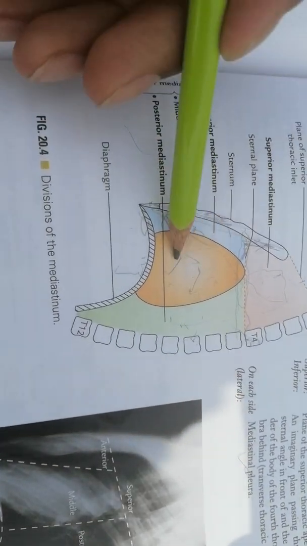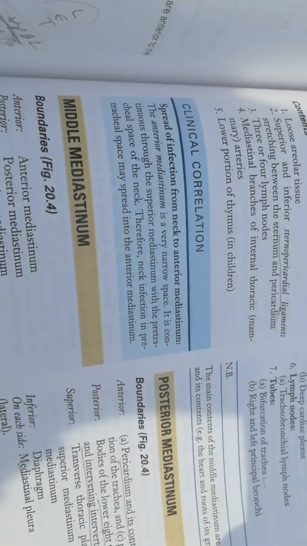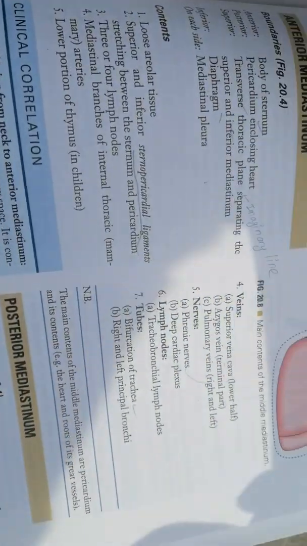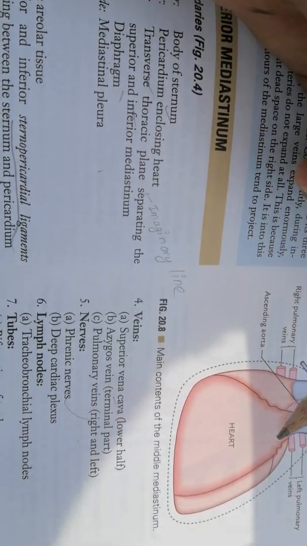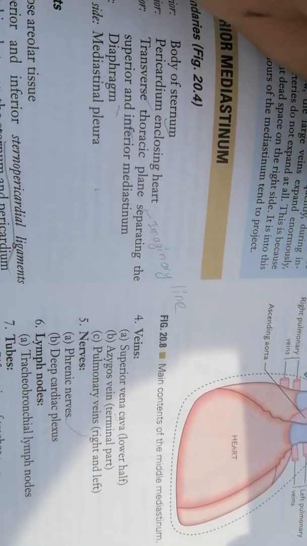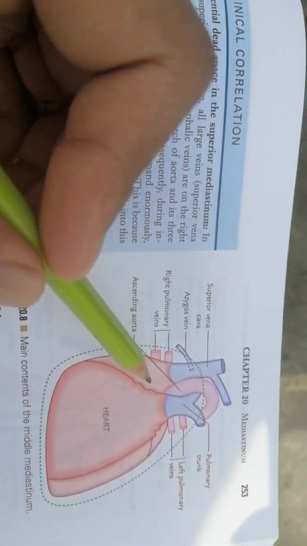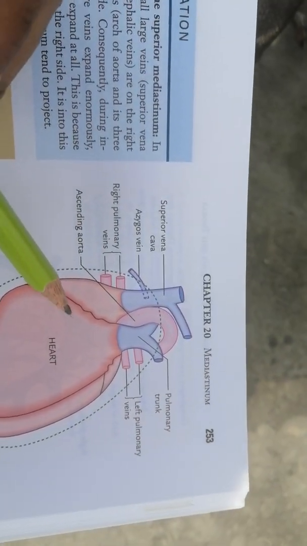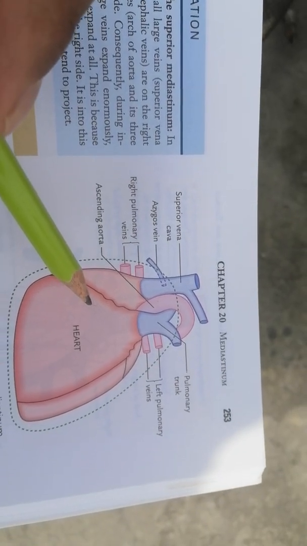There is the heart, and there is the pericardium including the heart. Now the structures coming out from this heart are the ascending aorta and the pulmonary trunk.